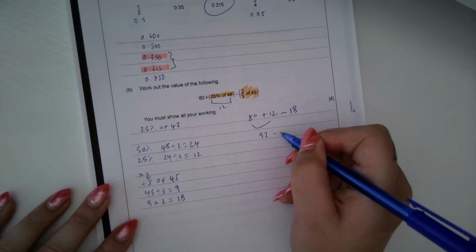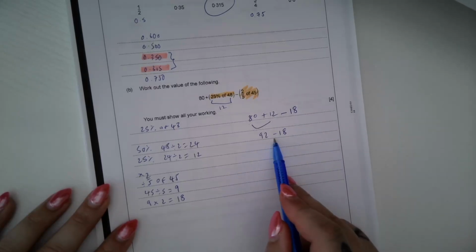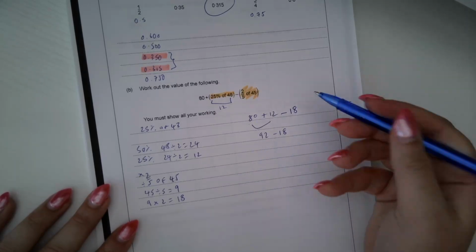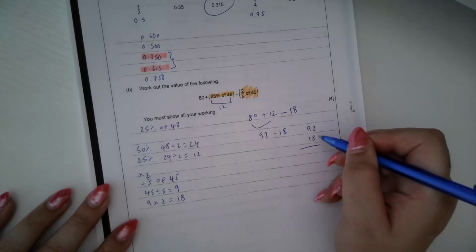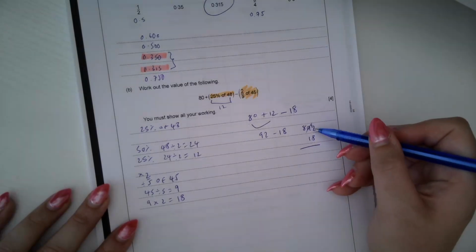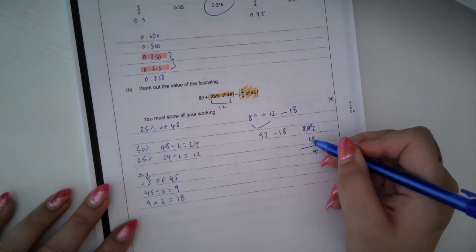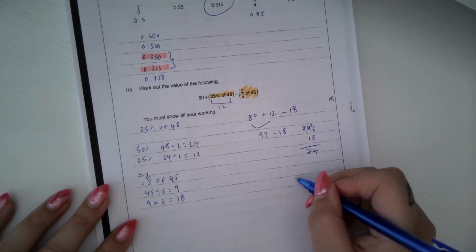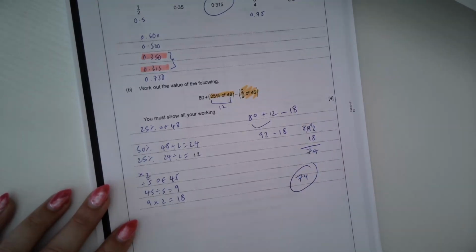80 plus 12 is 92. So then we're doing 92 subtract 18. You can do this however you want to, guys. I'm going to do it in a column method. So 12 subtract 8 is 4. 8 subtract 1 is 7. So the value is 74.